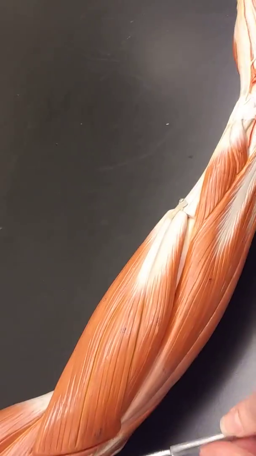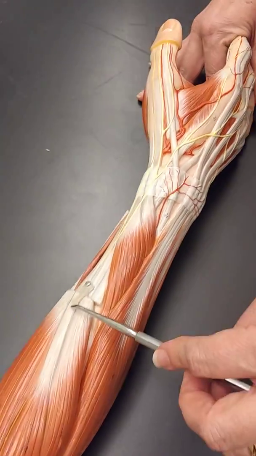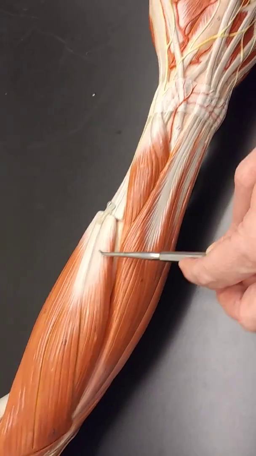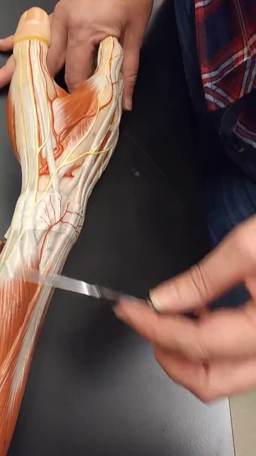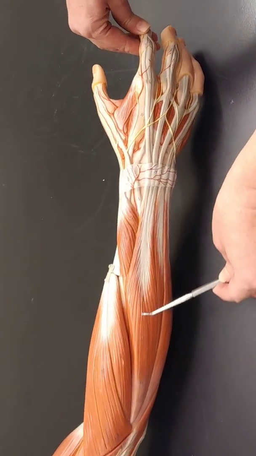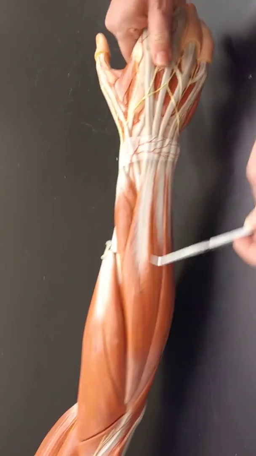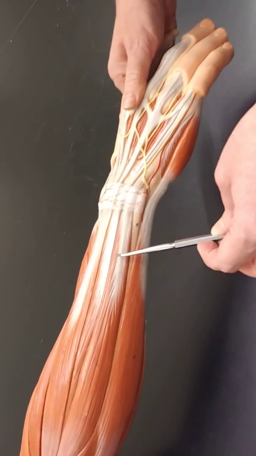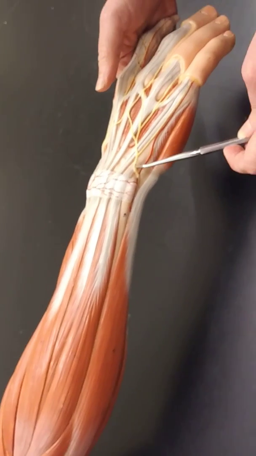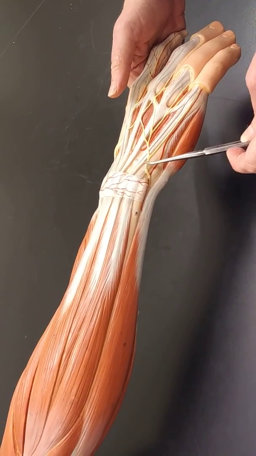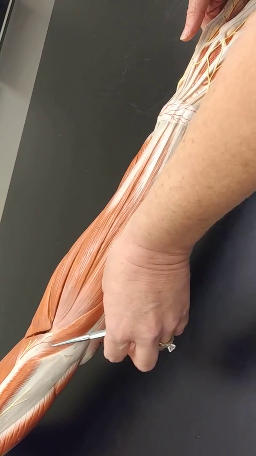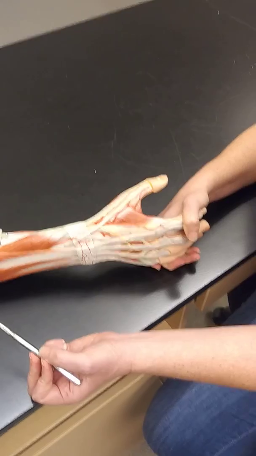Now we have our extensors. We have extensor carpi radialis longus, extensor carpi radialis brevis. Coming all the way to the fingers, we have extensor digitorum. Coming just to finger 5, we have extensor digiti minimi. And then finally, just coming here to the wrist, we have extensor carpi ulnaris. And then here's anconeus one more time.